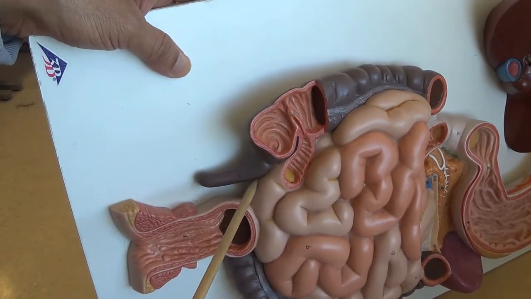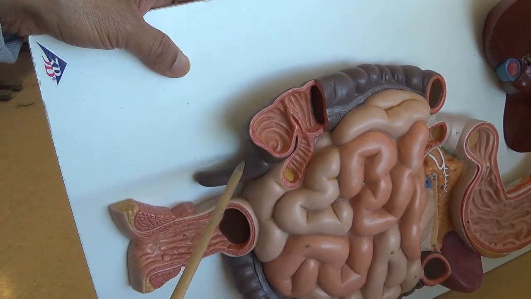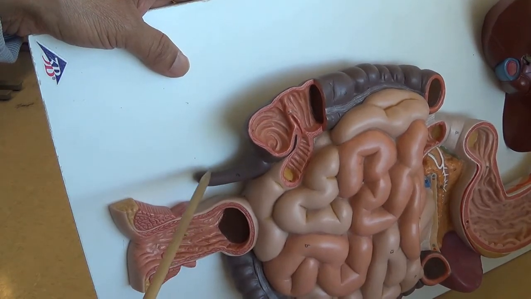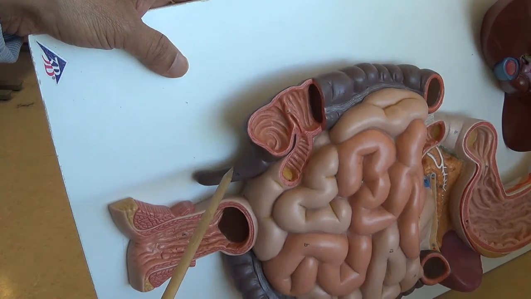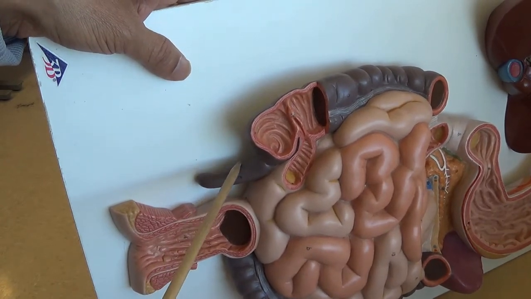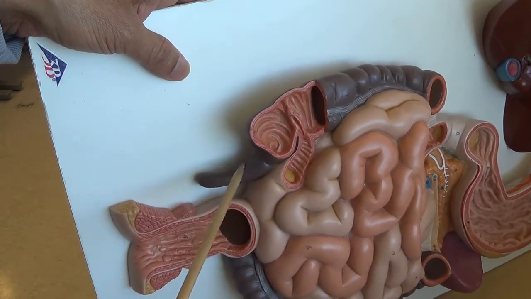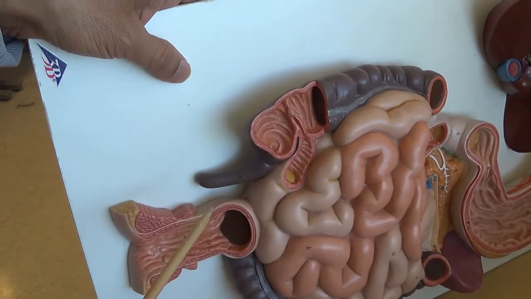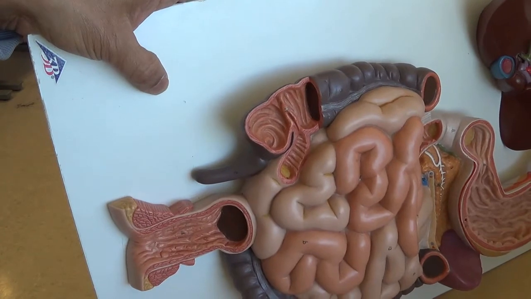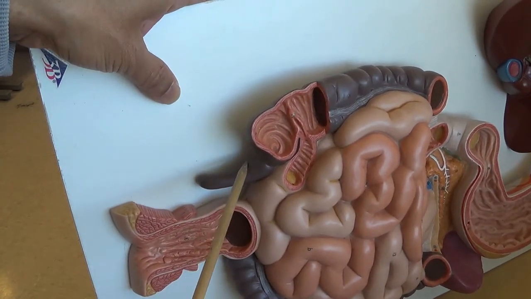This structure, you see, is attached to the cecum. It is a finger-like or worm-like structure. This is called the vermiform appendix. Vermiform means worm-like. It looks like a small finger, and you know, appendicitis is a commonly heard clinical condition.